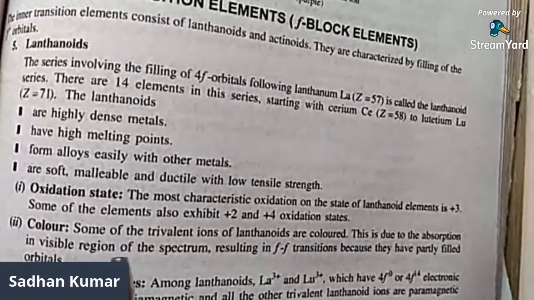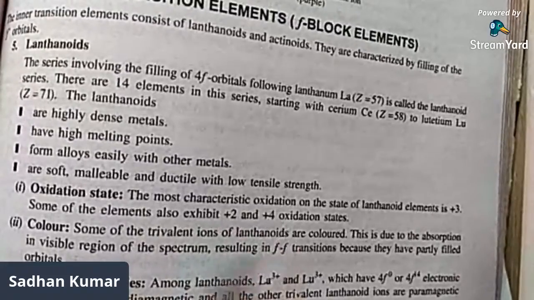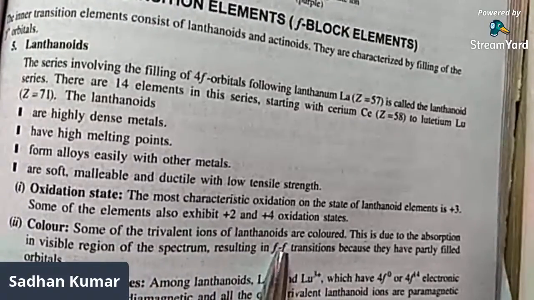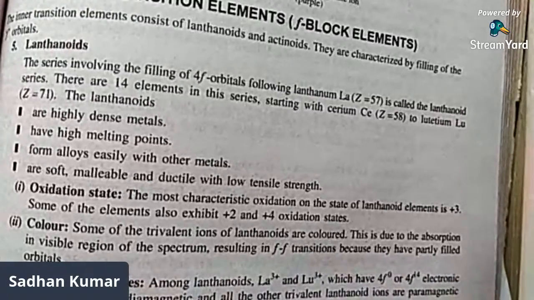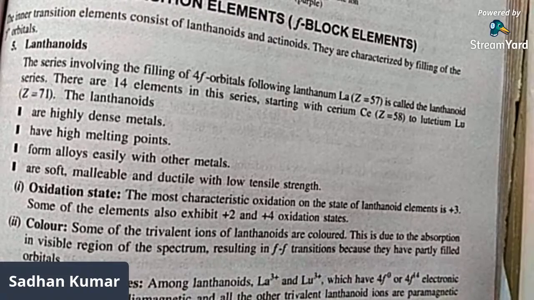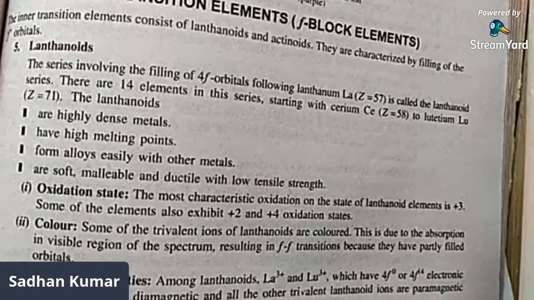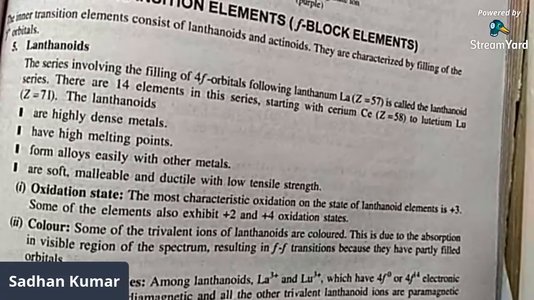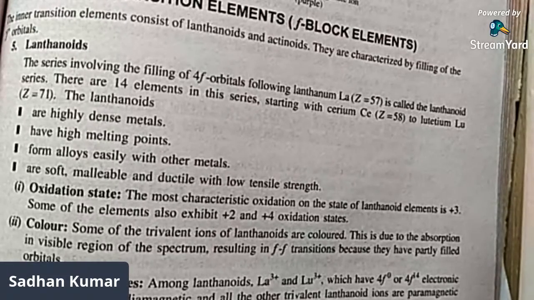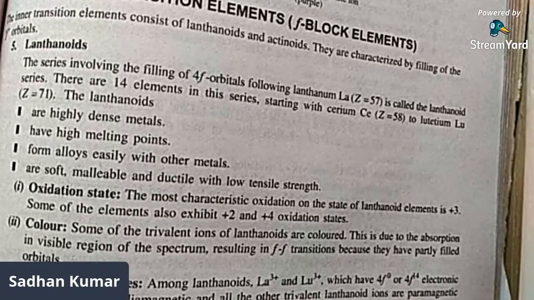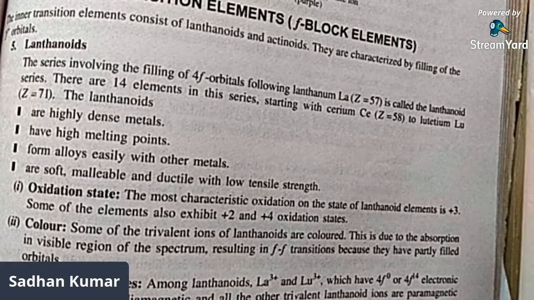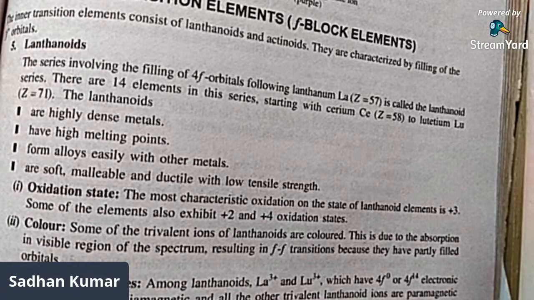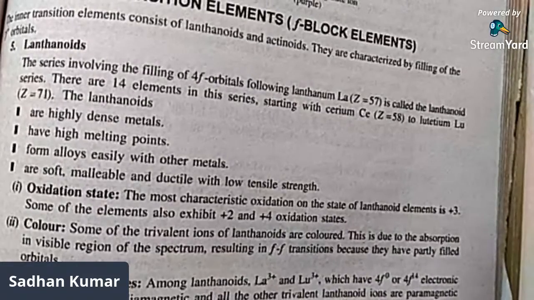So, oxidation state is +2 and +4. Color: some of the trivalent ions of lanthanides are colored. This is due to the absorption of the visible region of the spectrum, resulting in f-f transitions, because they have partly filled orbitals. Magnetic properties: lanthanum +3 and lutetium +3, which have 4f0 and 4f14 electronic configurations, are diamagnetic, and all the other trivalent lanthanide ions are paramagnetic because of the presence of unpaired electrons. Okay.